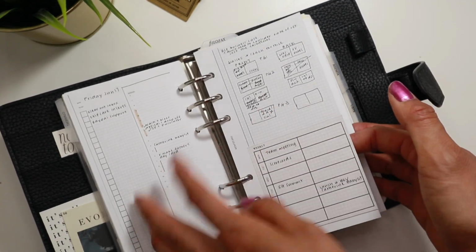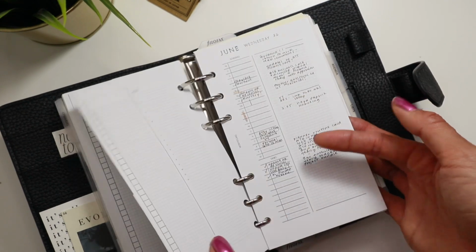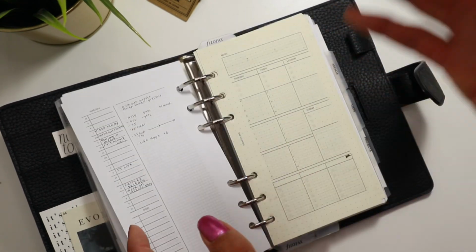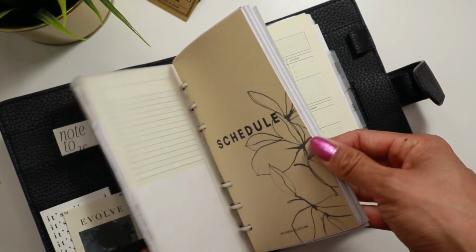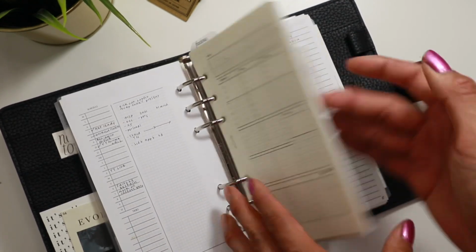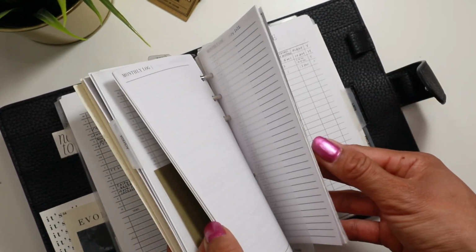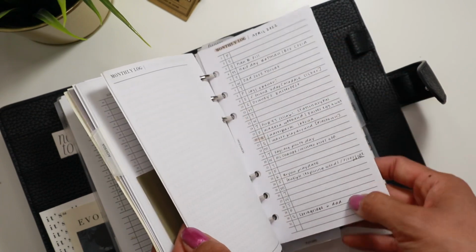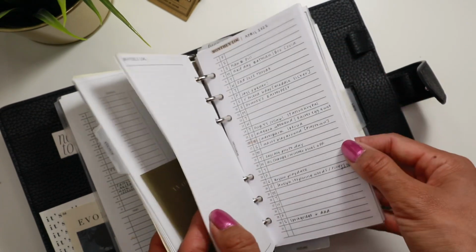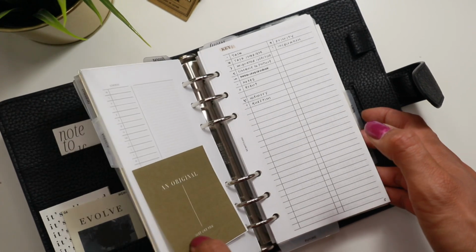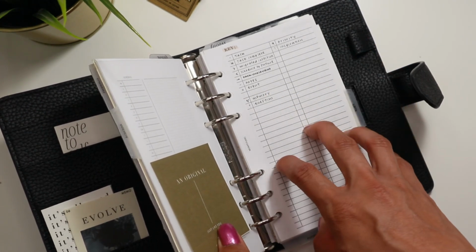If I have a busy day and I need 2 pages, I can do it, you know, day on 2 pages or whatever. So that's really the only difference in this, is having the pre-planning in the back, the perpetual planner, the reference logs at the end of the month. I just find these really, really helpful and a lot more versatile in a rings planner.